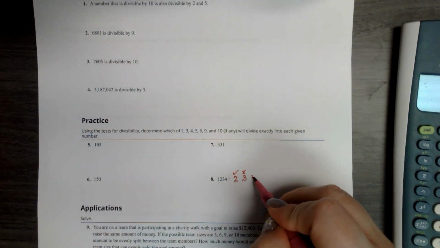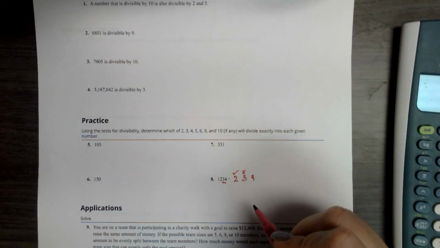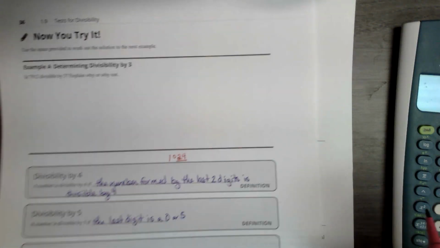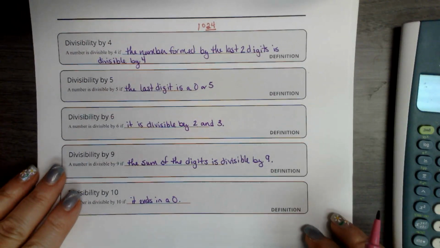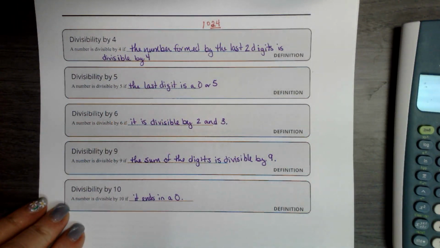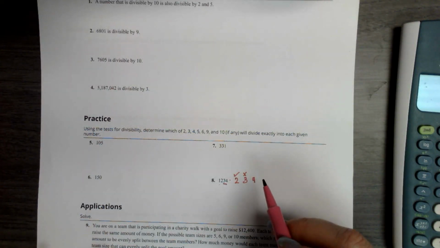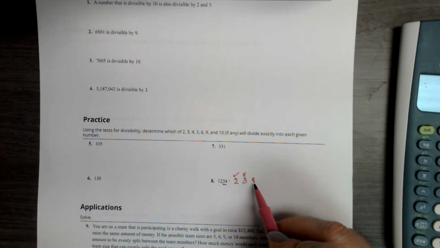Is it divisible by 4? The last 2 digits tell you if it's divisible by 4. That's what this page said. You can always pause this page to write it down. And is it divisible by 4?